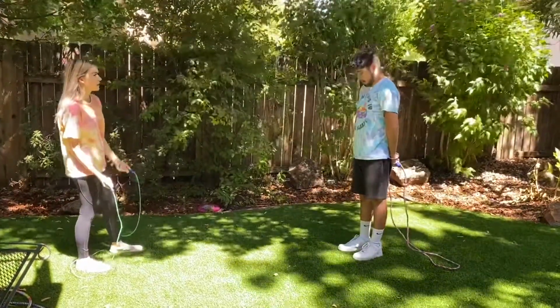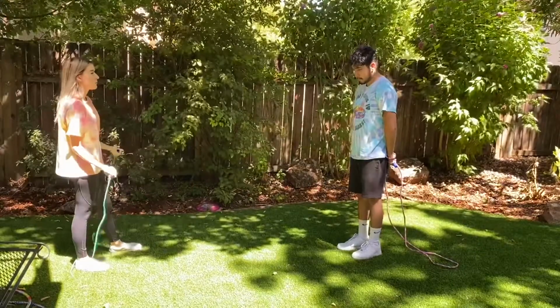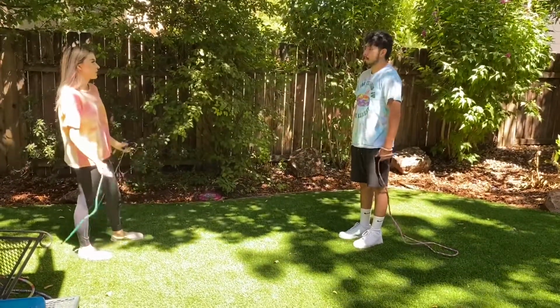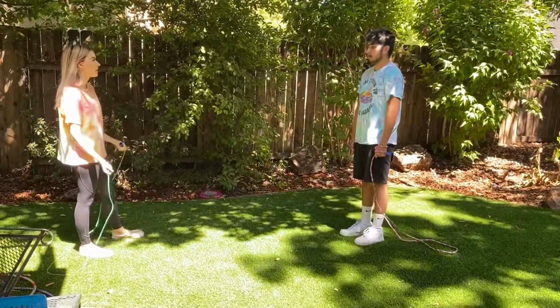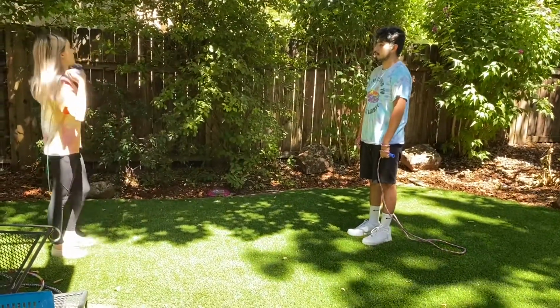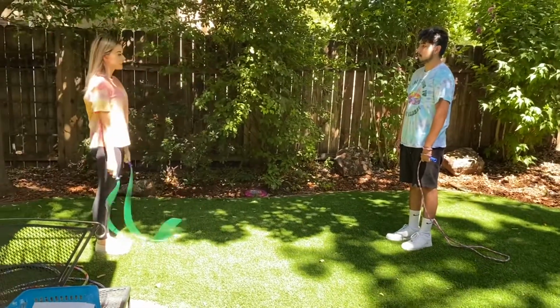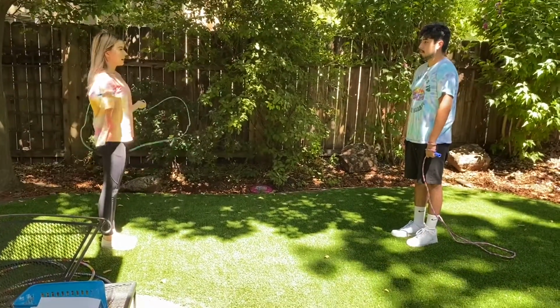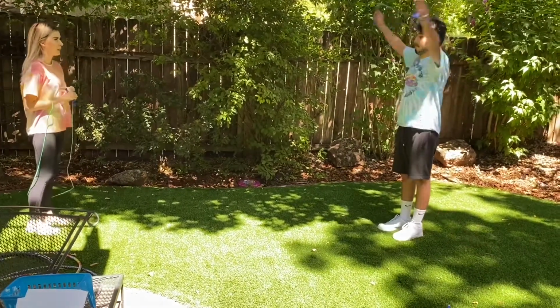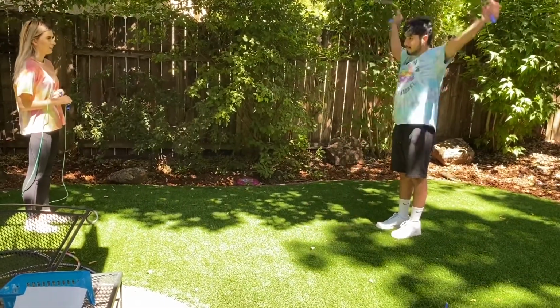So the first thing we're gonna do before we start jumping rope is we're just gonna practice turning it without jumping, just to make sure you have that turning motion down. So I'm gonna model what that's gonna look like, okay? So you're just gonna stand and you're just gonna practice putting it over you and putting it back. So you have your jump rope, so can you practice doing that? Good job. Good job.